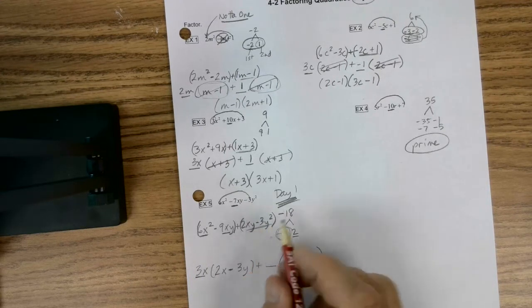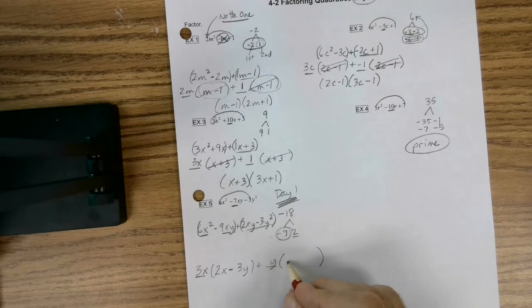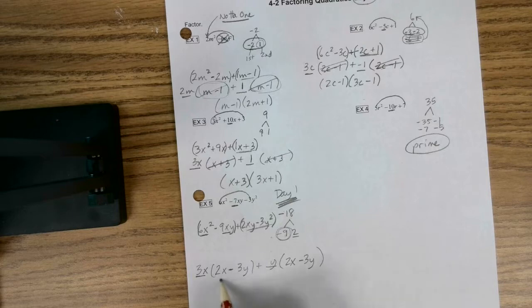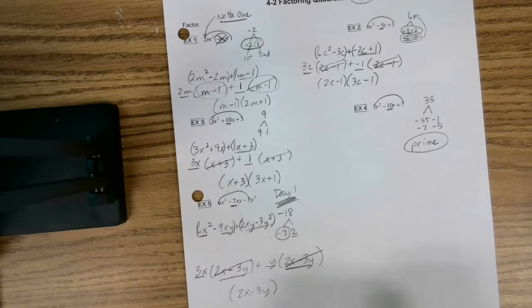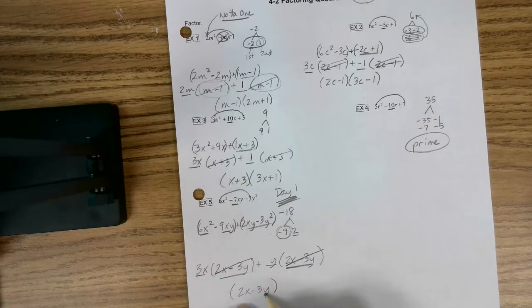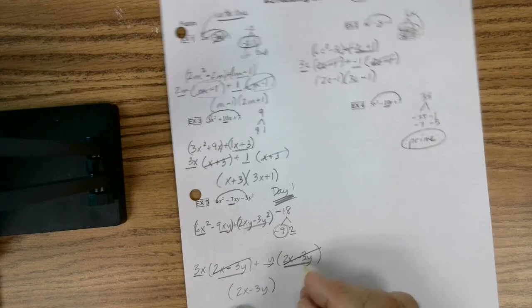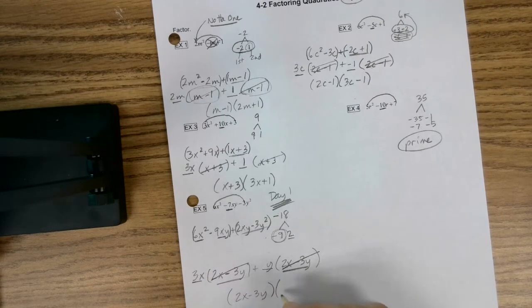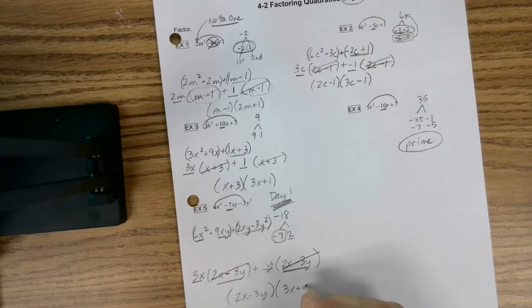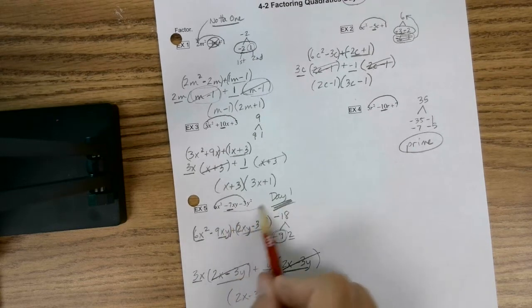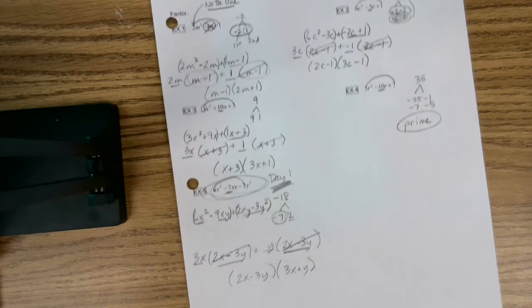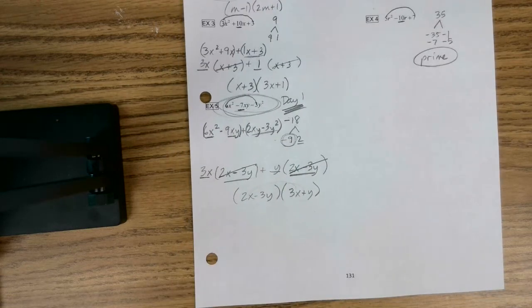All right, what can I take out of this one? Well, the only thing common is a y, so I'm going to take that out. And I'd be left with 2x minus 3y. Notice these end up matching. So we take one of them out. Well, we take both of them out, really. And then we factor them out of each term. It's just another factoring. So we get 3x plus y. And if you don't trust it, multiply it out. See if you get this back. But you will. All right, have fun with that homework.